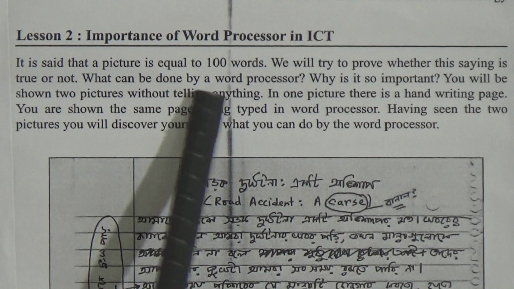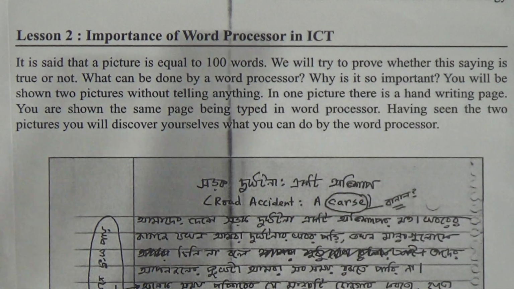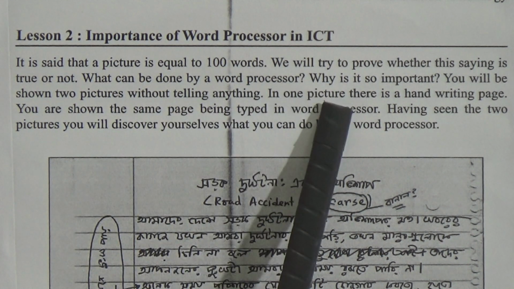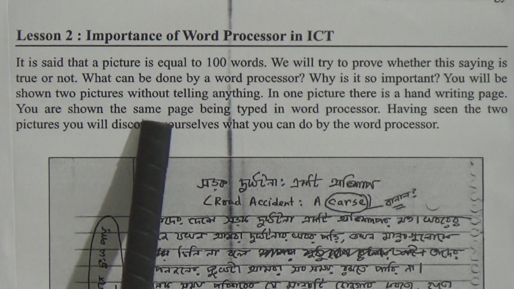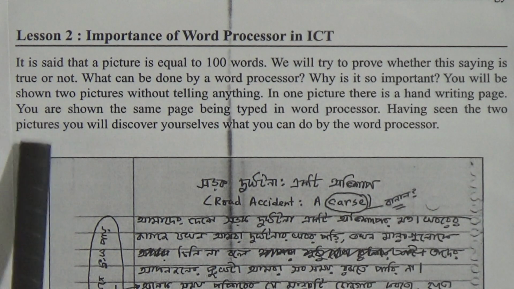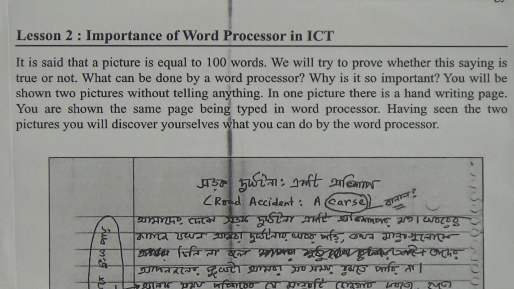What can be done by a word processor? Why is it so important? You will be shown 2 pictures without being told anything. In one picture, there is a handwritten page. You are shown the same page typed in a word processor. Having seen the 2 pictures, you'll discover for yourselves what you can do with the word processor.